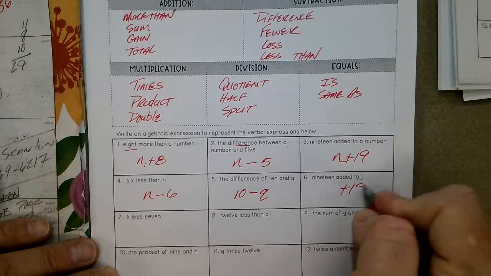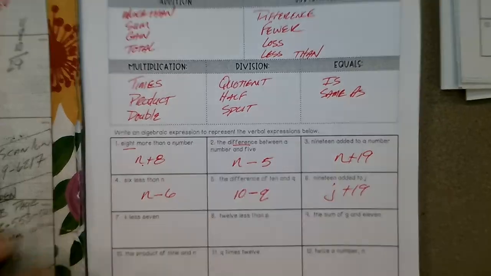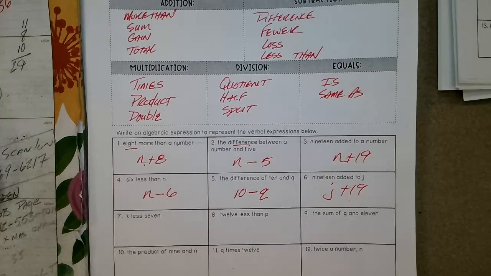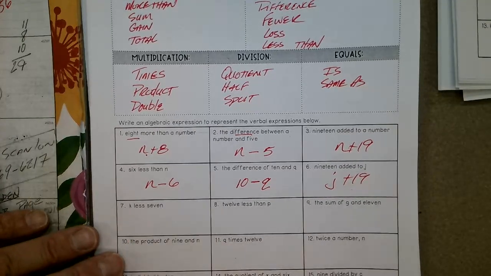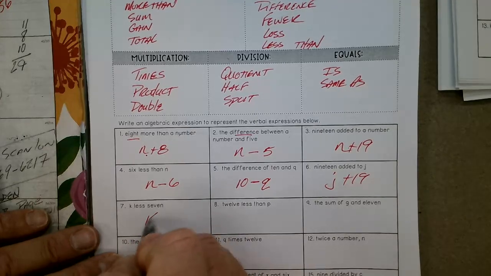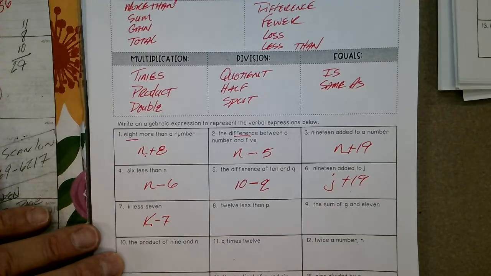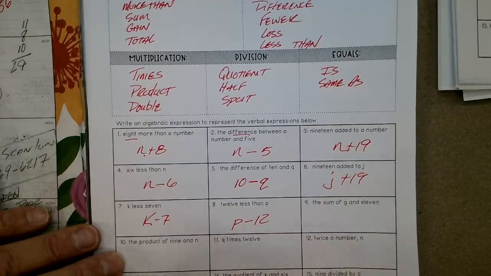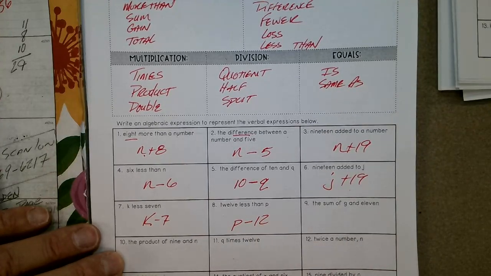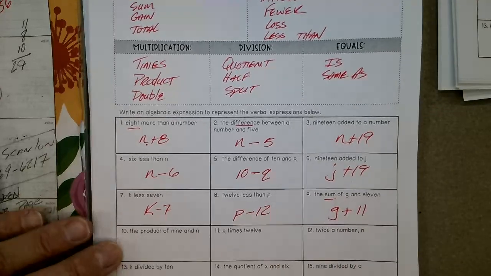19 added to j. I want you to pause the video and do 7 to 15, please. And if you're turning the video back on, here we go. K less than 7. Take 7 away from K. 12 less than P. The sum of G and 11. Sum tells us to add, G plus 11.